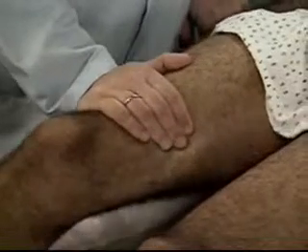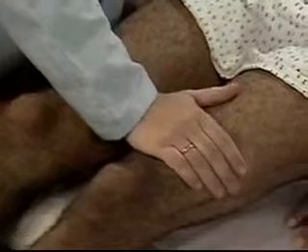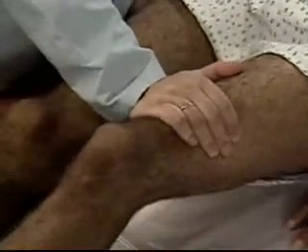Assess muscle strength in the legs. Test hip flexion by placing your hand on the patient's anterior thigh and providing resistance. "Lift your thigh up against my hand." Then test hip extension by placing your hand on the patient's posterior thigh and providing resistance. "Push your thigh down against my hand."